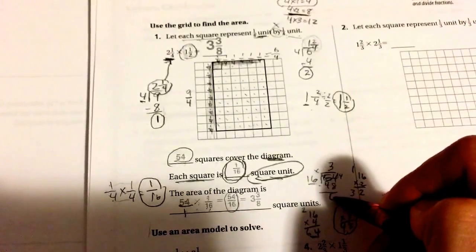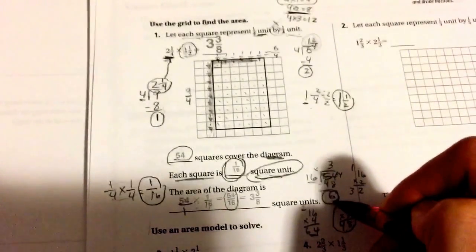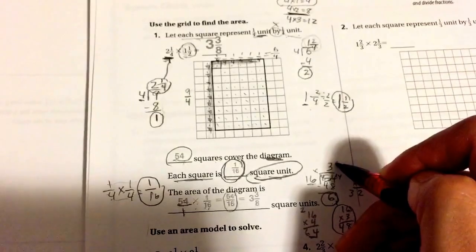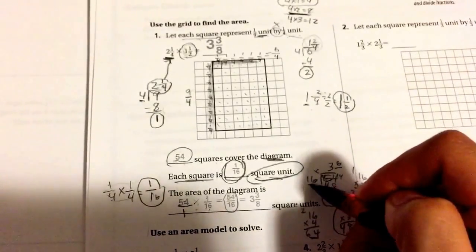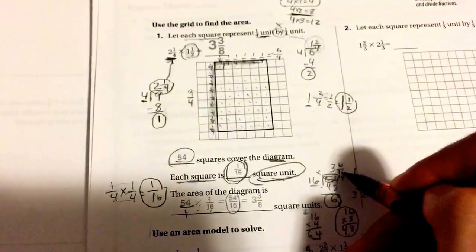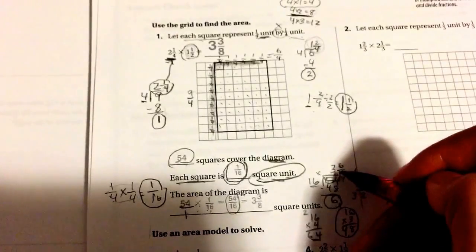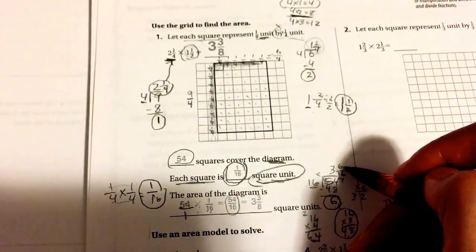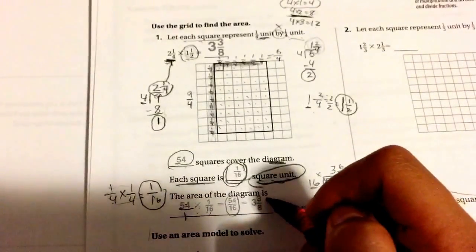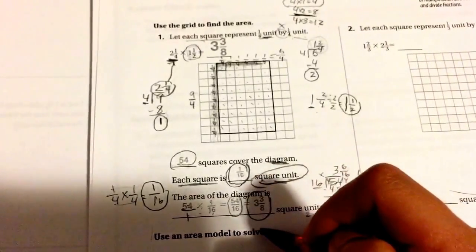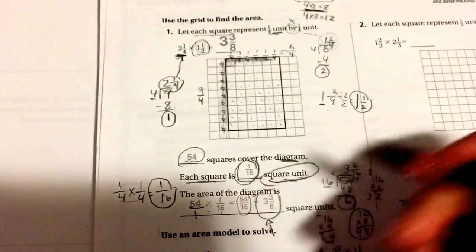And then your remainder is 6. What does the remainder become? It is your numerator, and this is your denominator. Now, if you simplify that, you could divide by 2 on top and bottom, and your final answer will be 3 3/8.